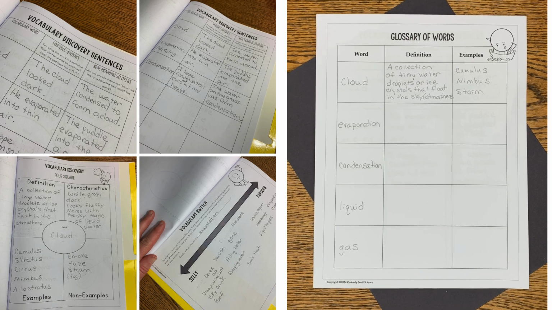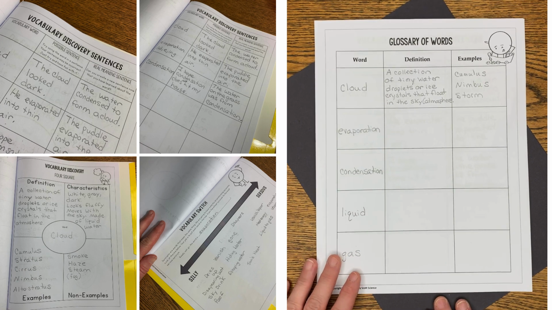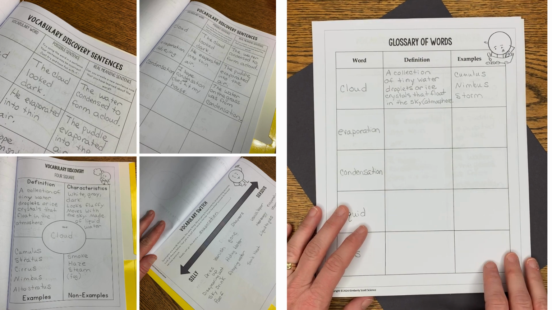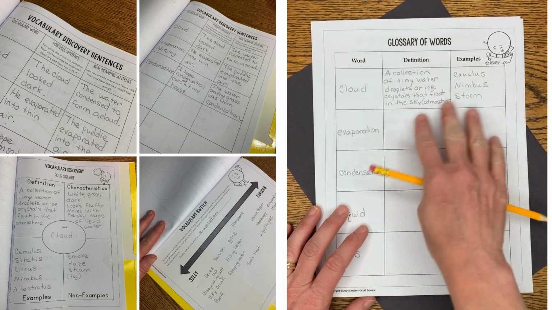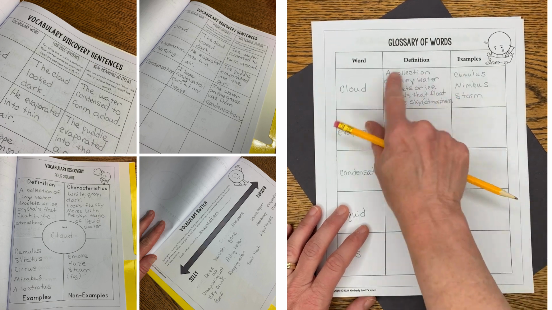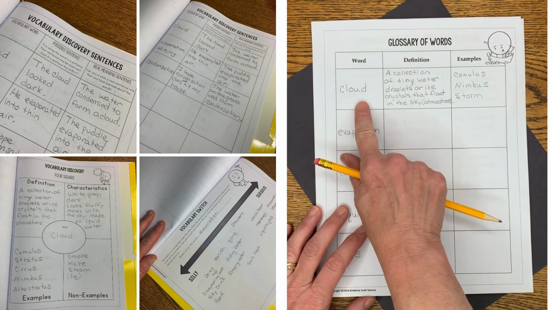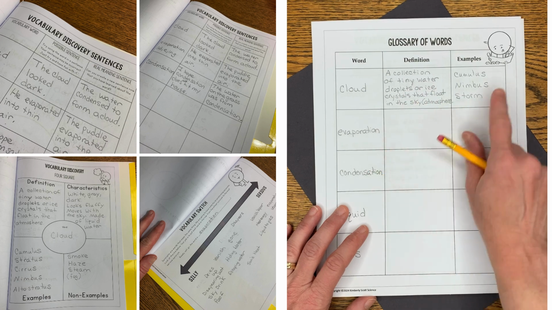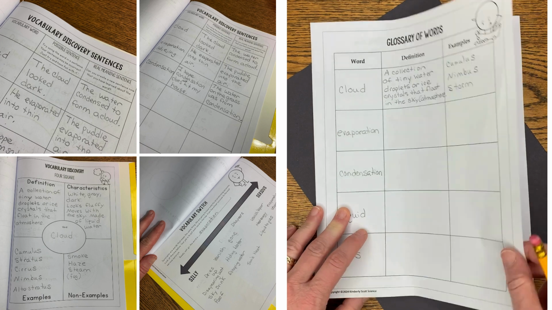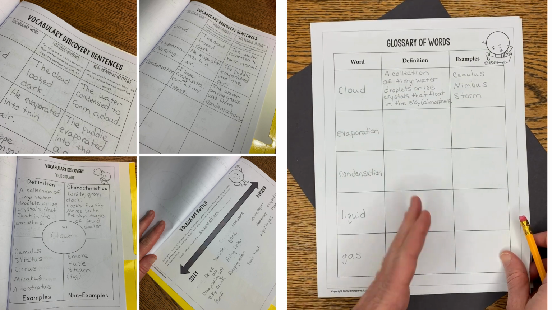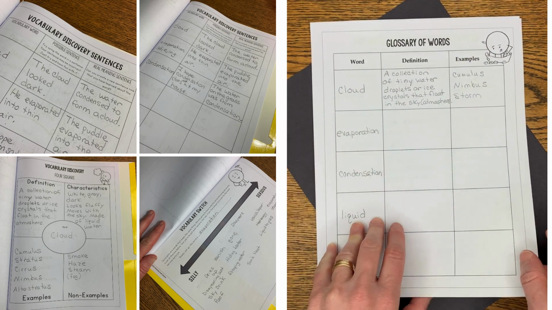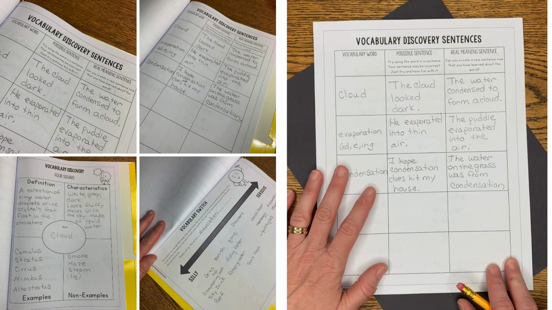The next product we have is vocabulary discovery. So these are all different strategies to help the students learn how to describe words in their own words, to really truly understand what the word means. They're getting experiences in inquiry-based learning, and they're also getting the opportunity to take what they're learning and put it into words and explain it in written language. So we give you a basic glossary of words. There's the word, they put in the definition and the examples, and you might need more than one page.